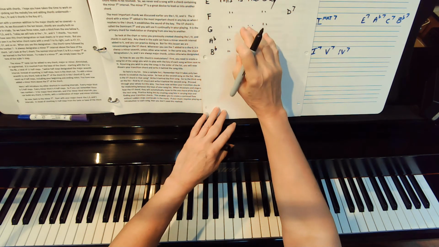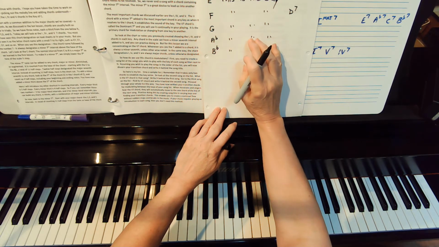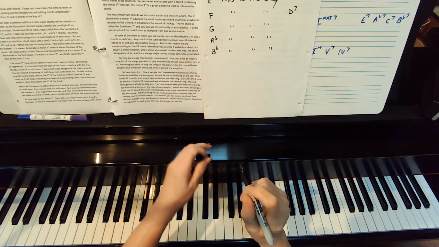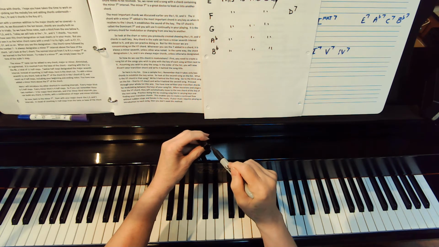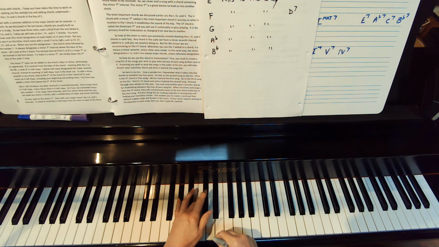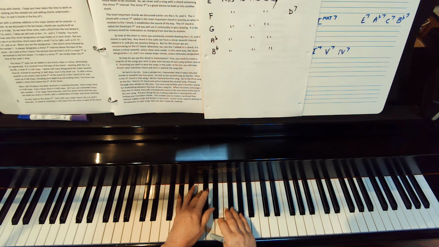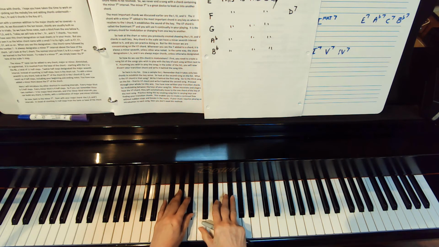And now we want to go from G to A flat. So let's look at A flat and ask, what is the 5/7 chord in the key of A flat? Sorry, wrong chord.